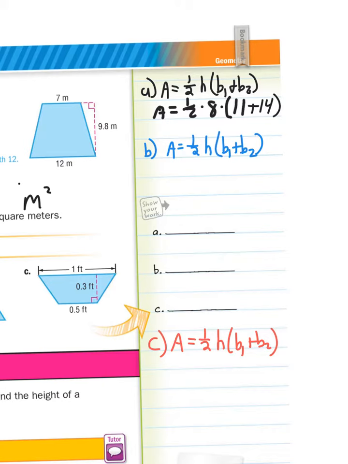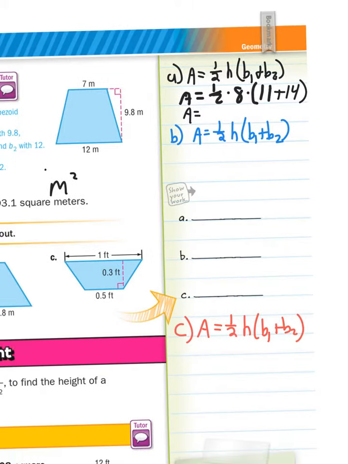So check and see, do you have these numbers in the right spot? 1/2 times 8 times 11 plus 14. Now type those all into your calculator, and you should have area equals 100 square centimeters, which is cm squared.